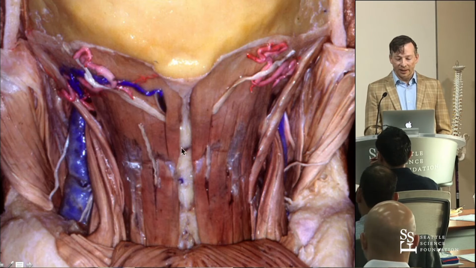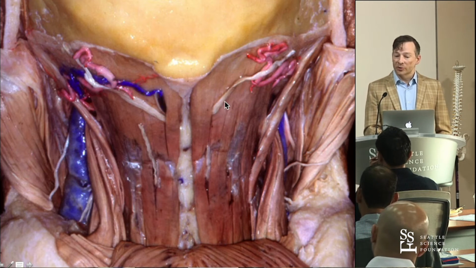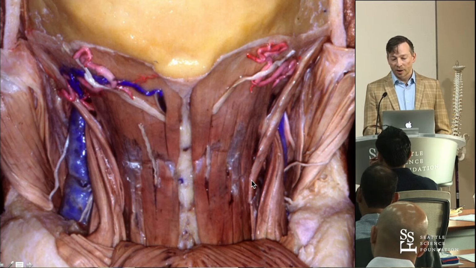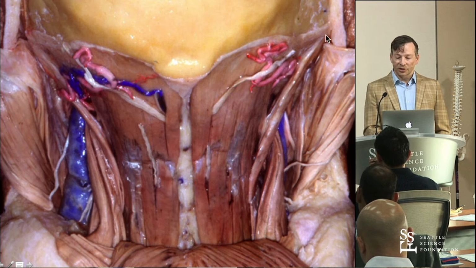We see at the inion nuchal ligament. We see the emergence of the C2 dorsal ramus, greater occipital nerve. We see the third occipital nerve from C3. And then an important landmark muscle, especially for folks doing retromastoid approaches. This is the longissimus capitis that runs up, attaches just medial to the mastoid process.